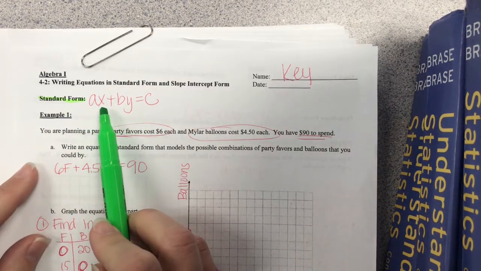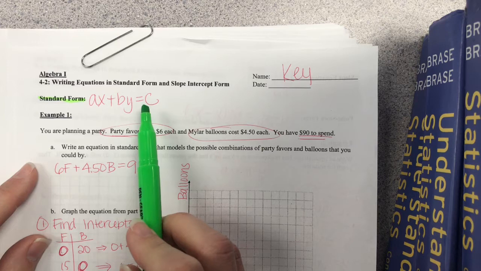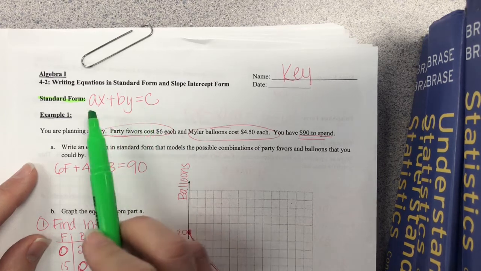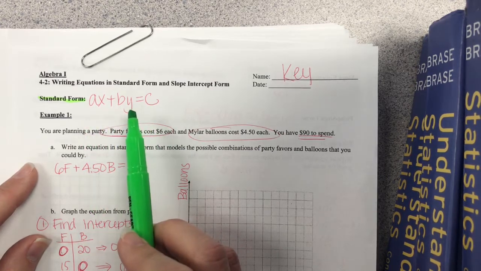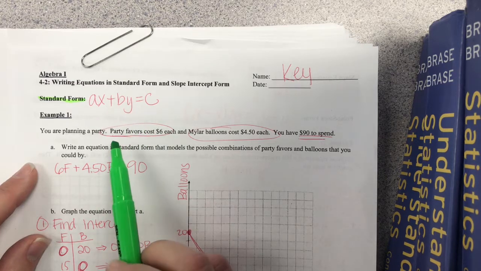It's in this form, ax plus by equals c. If you need to, take time to pause the video and write that down. We're going to write this in standard form.